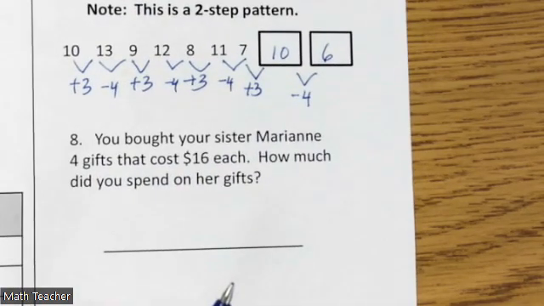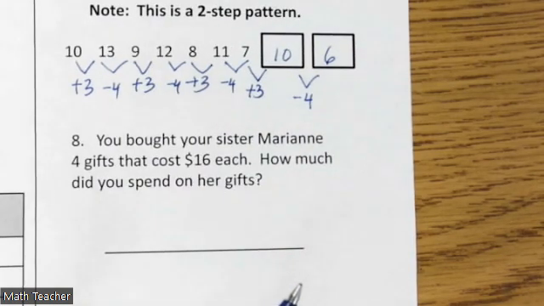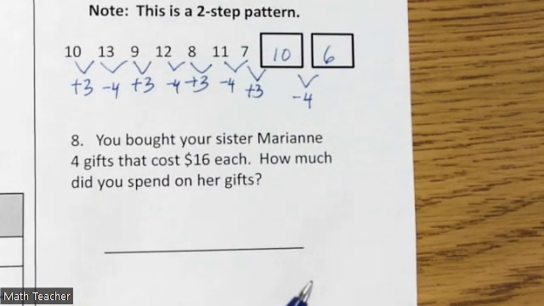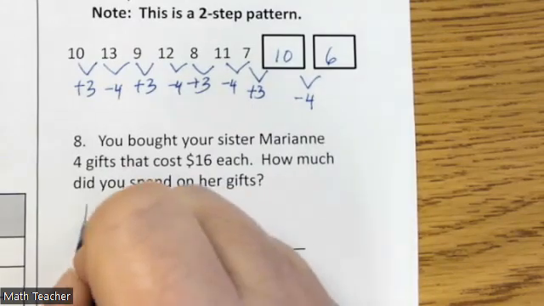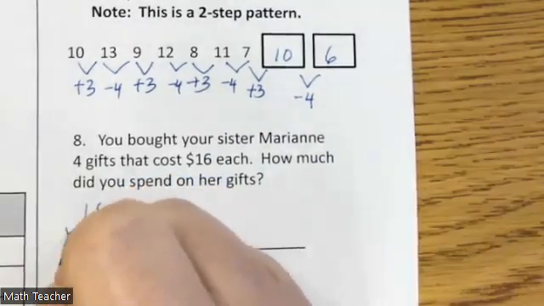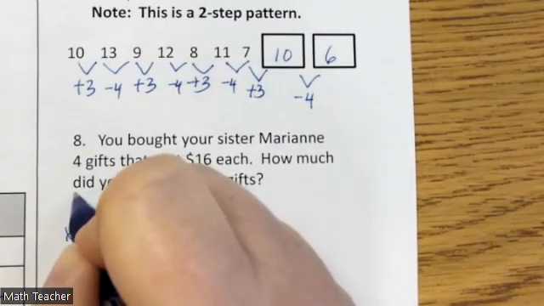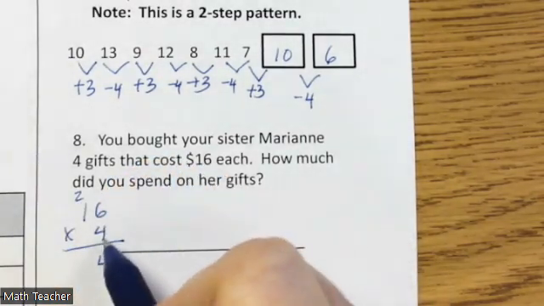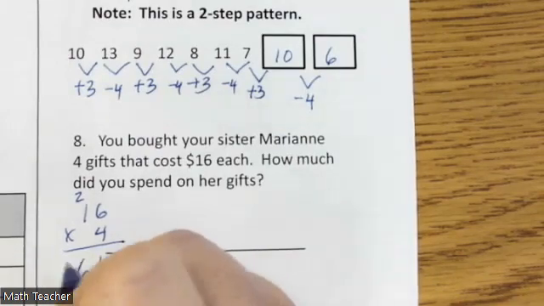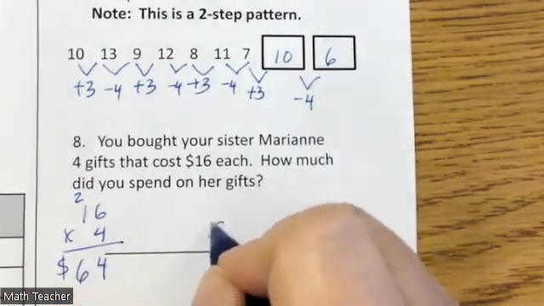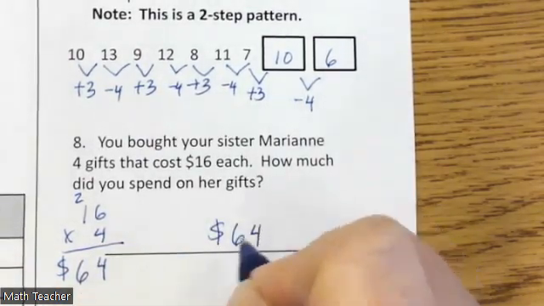Number 8, you bought your sister Mary Ann 4 gifts that cost $16 each. How much did you spend on her gifts? So it is $16 per gift times 4 gifts. 4 times 6 is 24, right? Write the 4, carry the 2. 4 times 1 is 4, plus the 2 we carried is 6. So $64 is how much you spent on Mary Ann.